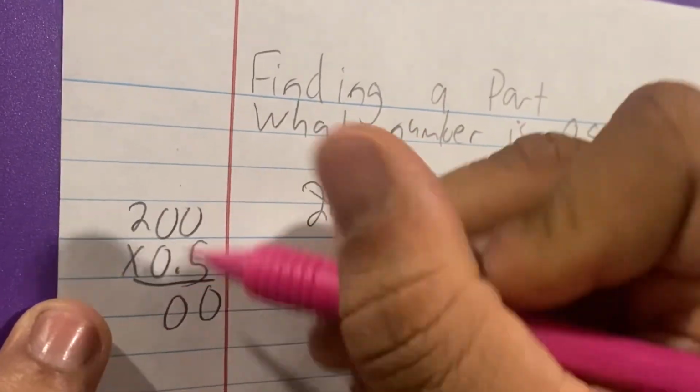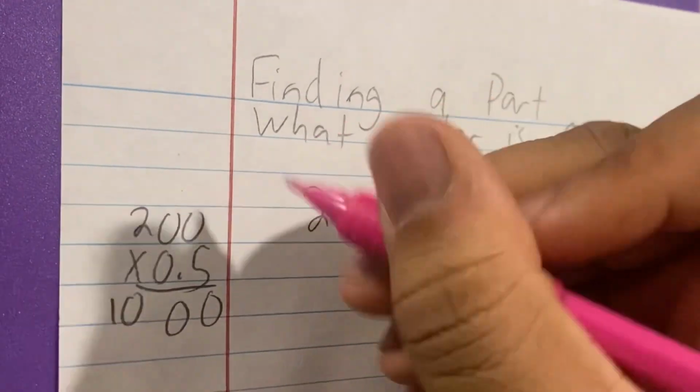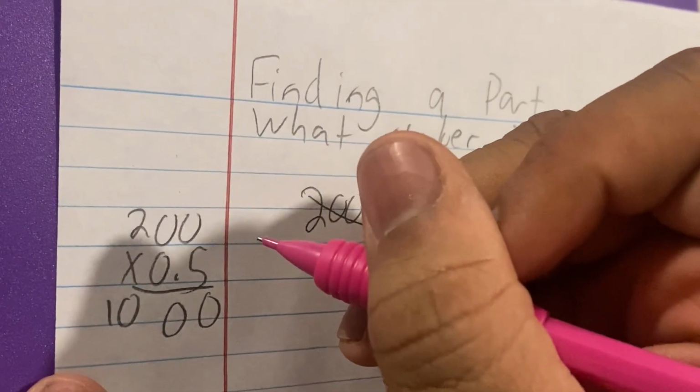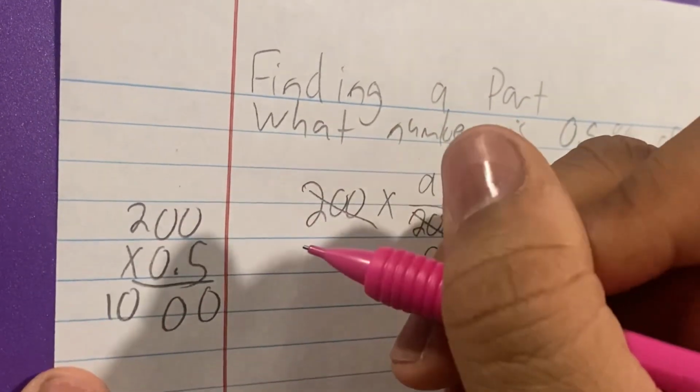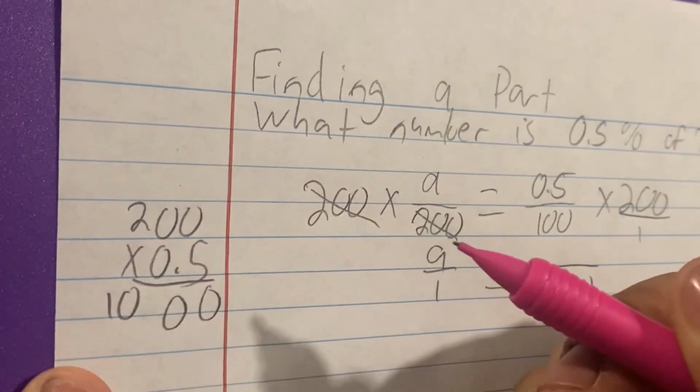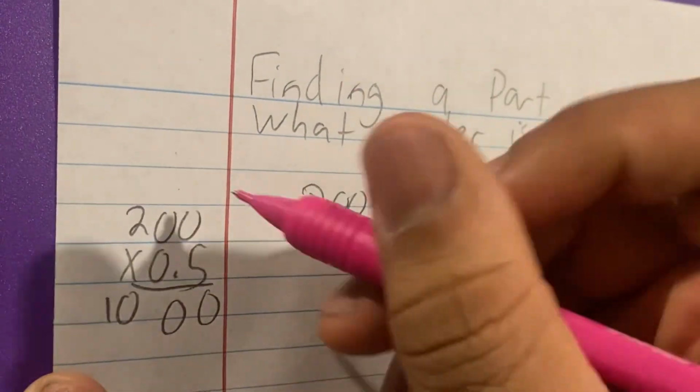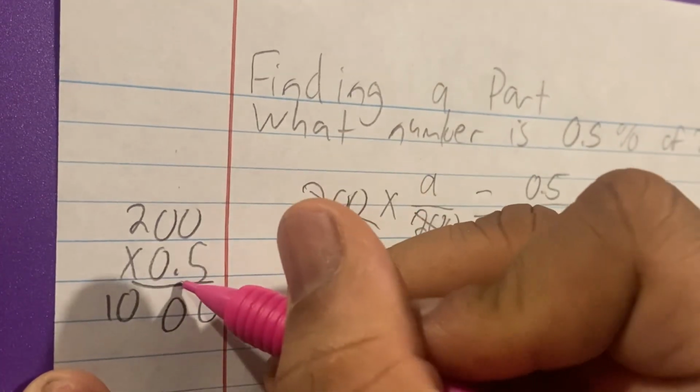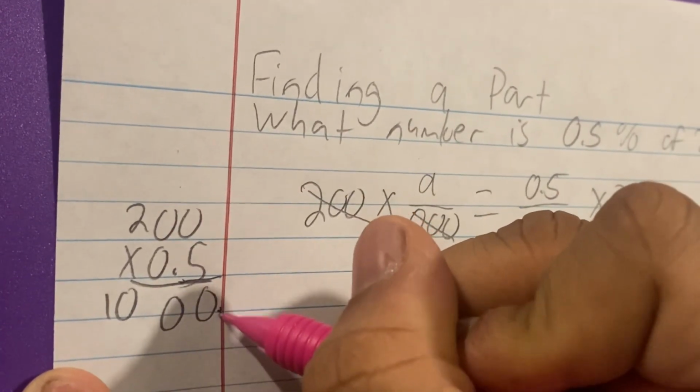0 times 5 equals 0. 2 times 5 equals 10. And then that's just about it, because if I multiplied all the numbers by 0, it would just be 0. So therefore, since we're done, there's one number behind the decimal point. So I'm going to move the decimal point over 1.